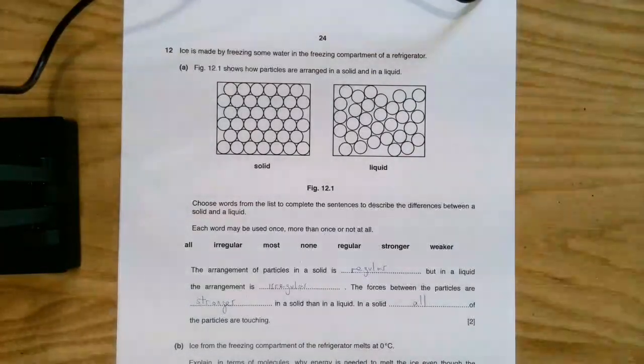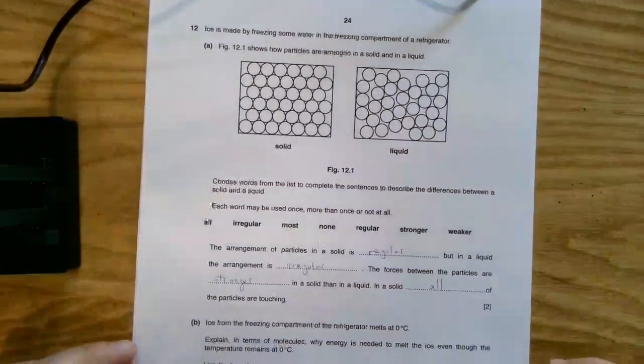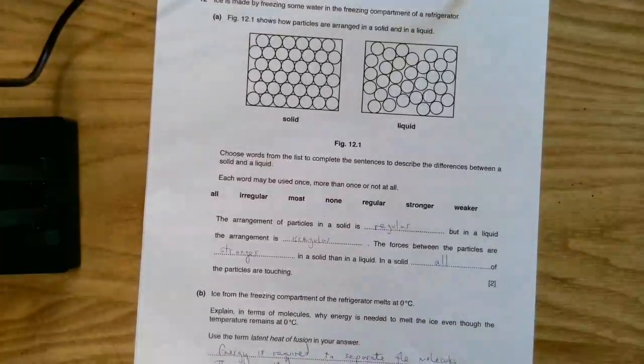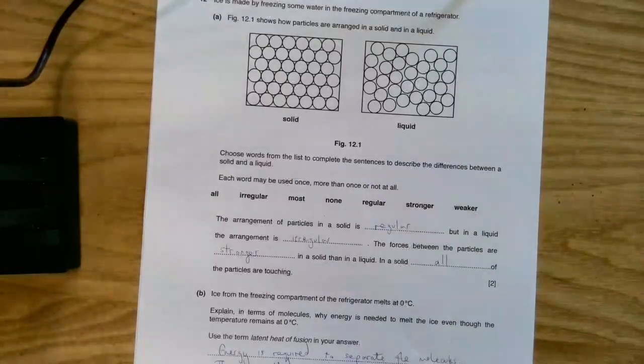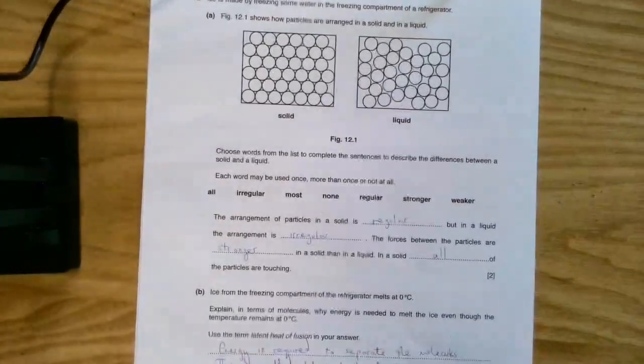All right, question 12, people, we're getting a gap fill. Come on, we can do this. GCSE level, we're definitely able to do this. This is obviously 0654 winter 2018 question paper 4.1, question 12, last one.